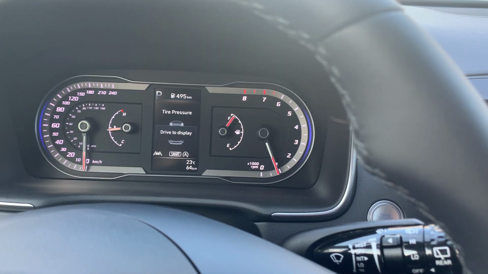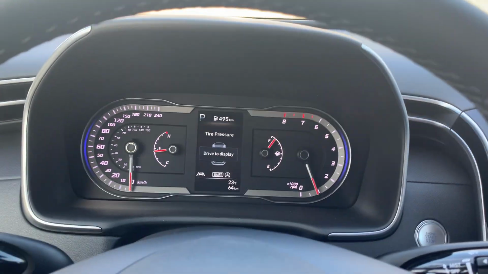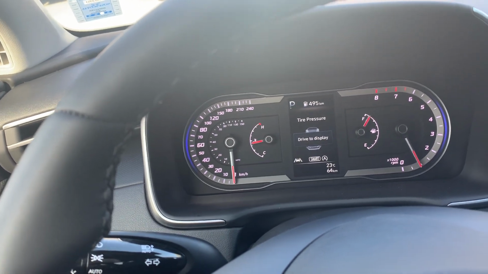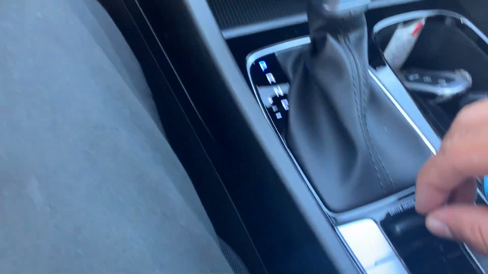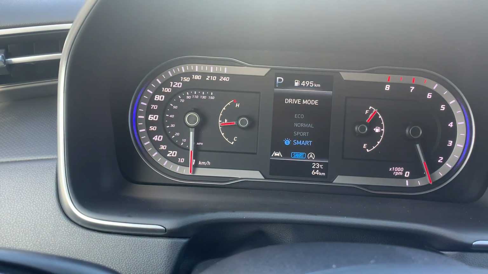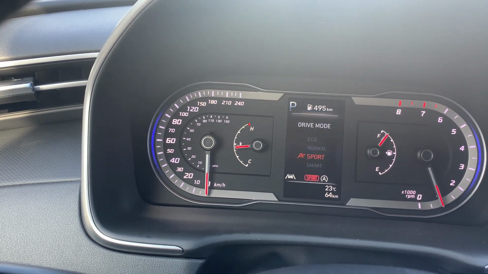So the smart driving, guys, basically comes from the drive mode. There is a drive mode button. Every time, that's the button there, up, down, and you see on the screen, smart. So smart mimics the way you're driving, so it copies how you drive.